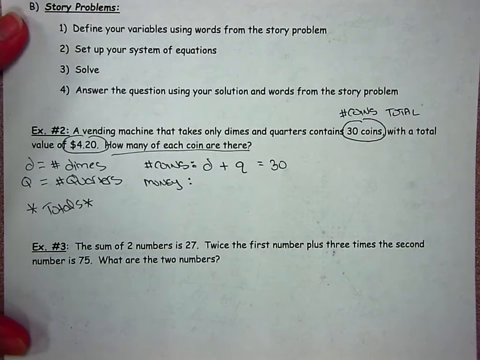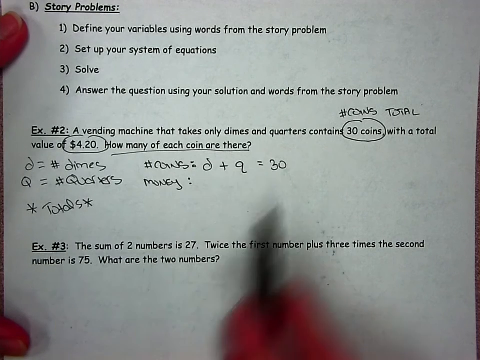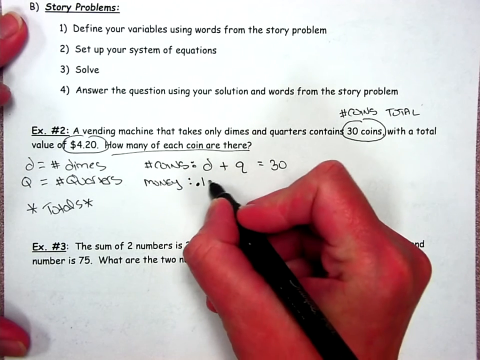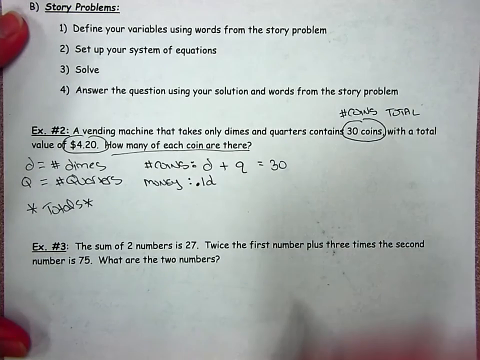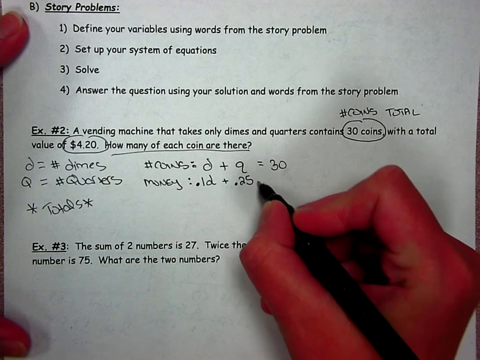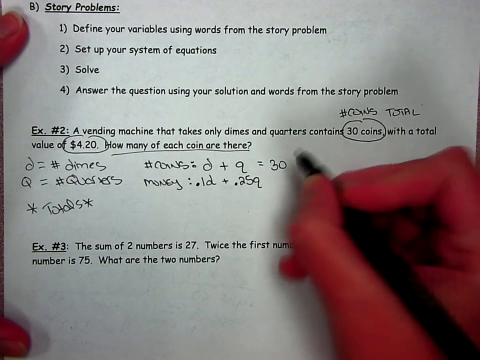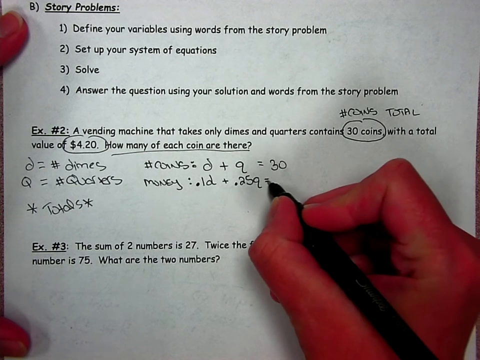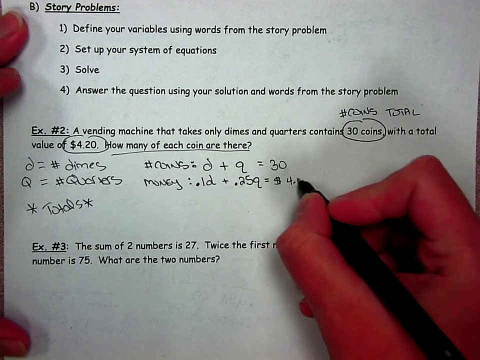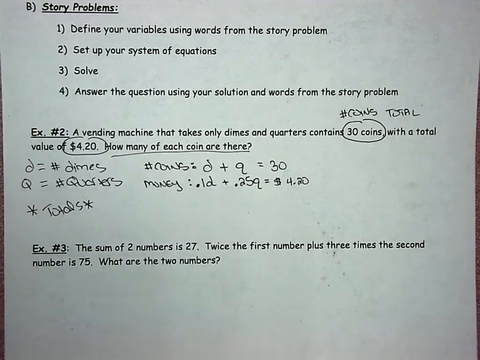The next one is my money equation. So this is where you need to associate the value. A dime is worth 10 cents, so I would have 0.1D. A quarter is worth 25 cents, so that's 0.25Q equals my $4.20. So this is how you set it up.